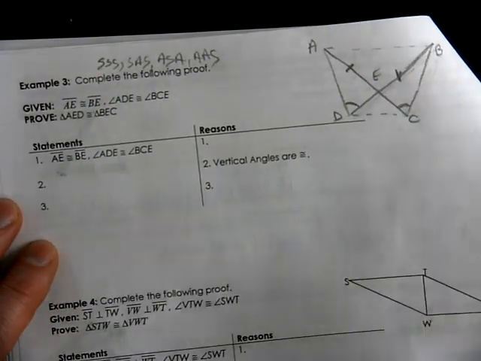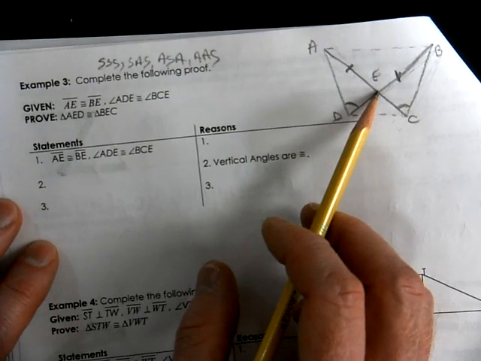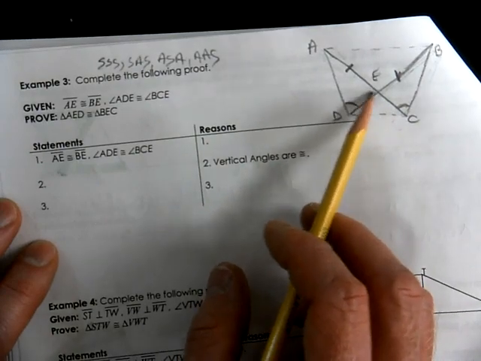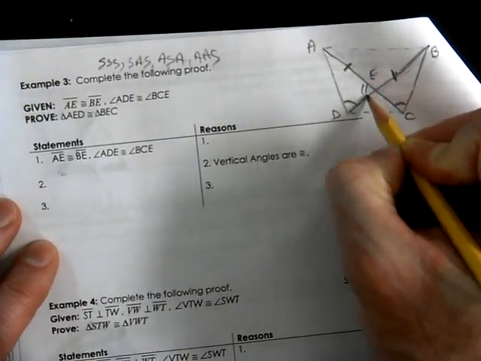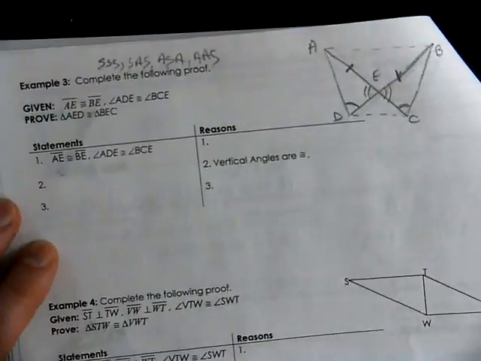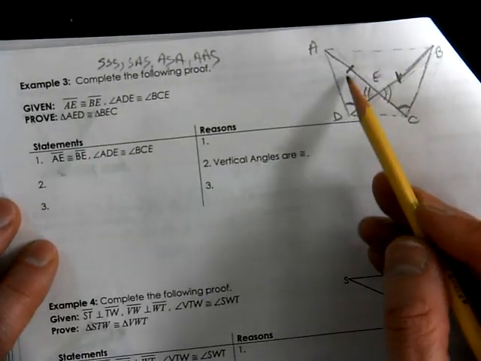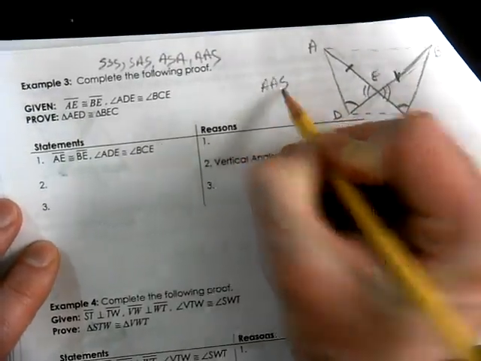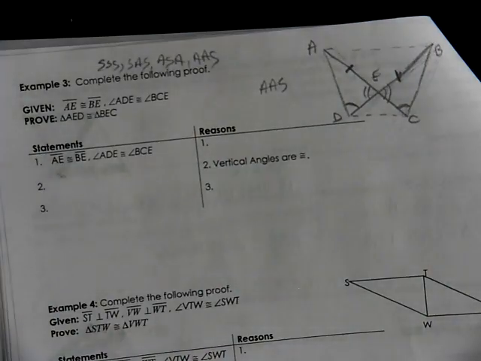If you look at the big X, this little intersection here is a corner of the triangle we're working with. So these are vertical angles, and I know that these vertical angles have to be congruent. Now I have two A's and the non-included side, the side that's not in between the angles. So that's the way I'm going to prove the triangles are congruent.